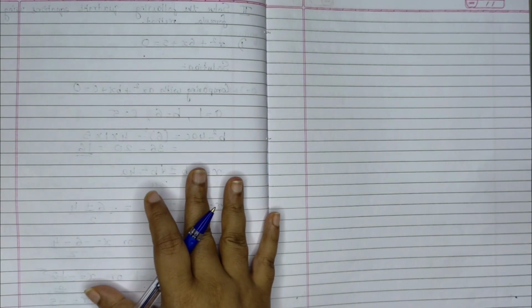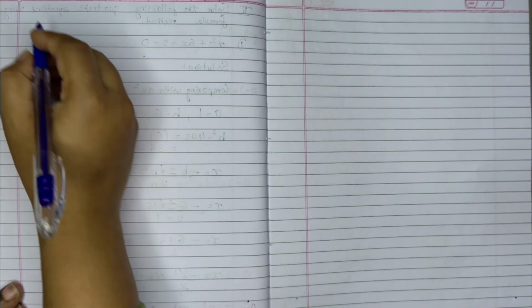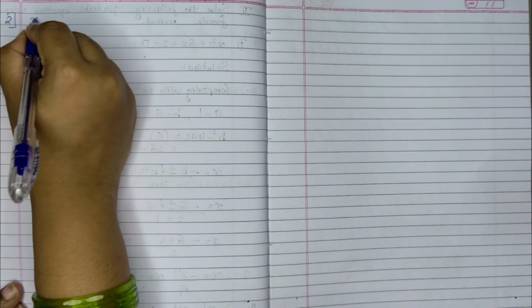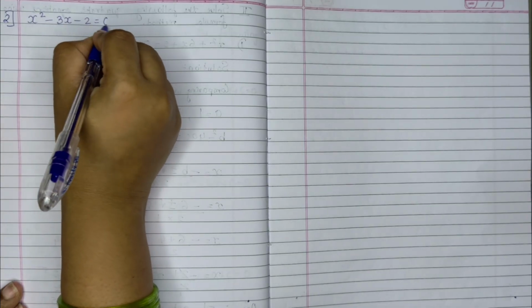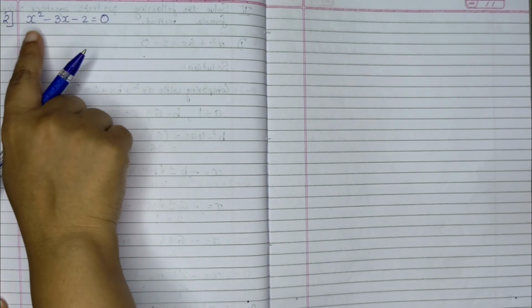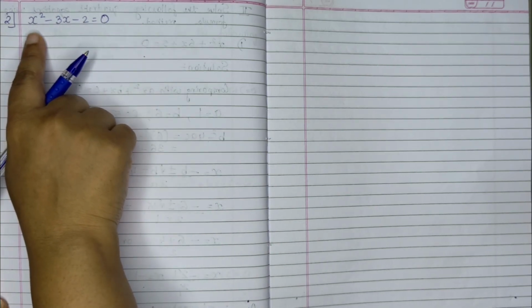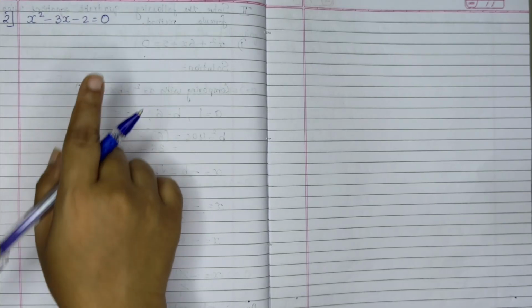Now see the next sum. The question is x square minus 3x minus 2 is equal to 0. Now see here, it is already written in the general form, ax square plus bx plus c is equal to 0. This is already in the general form given here.